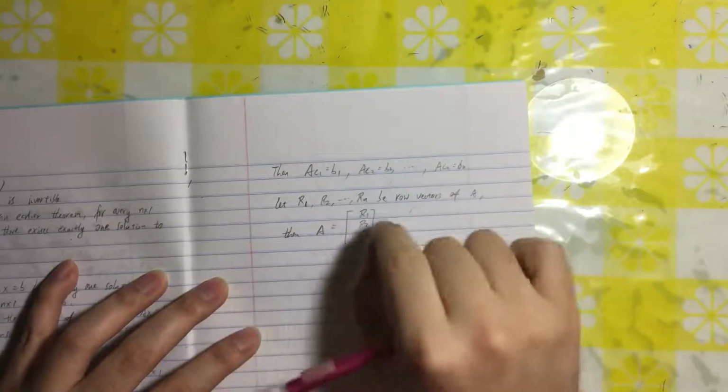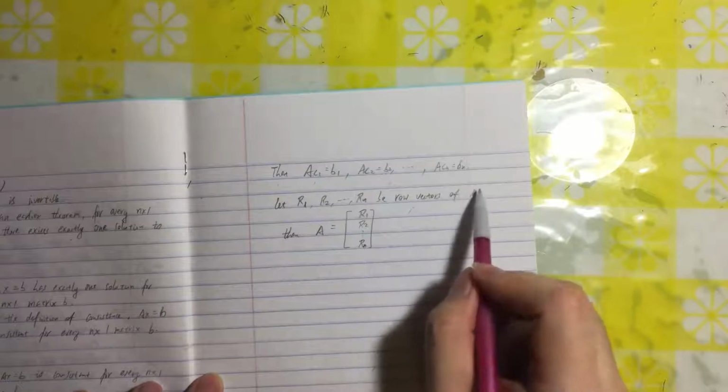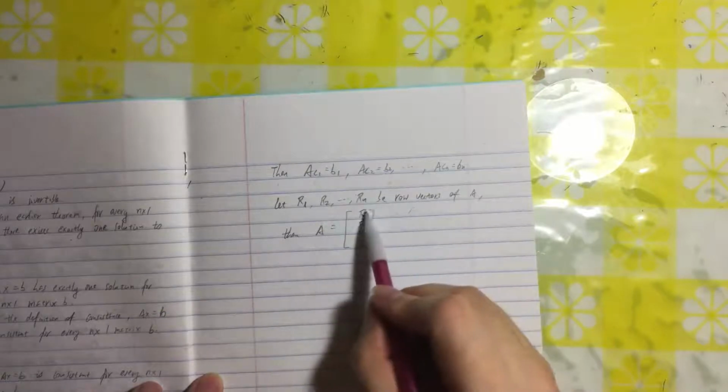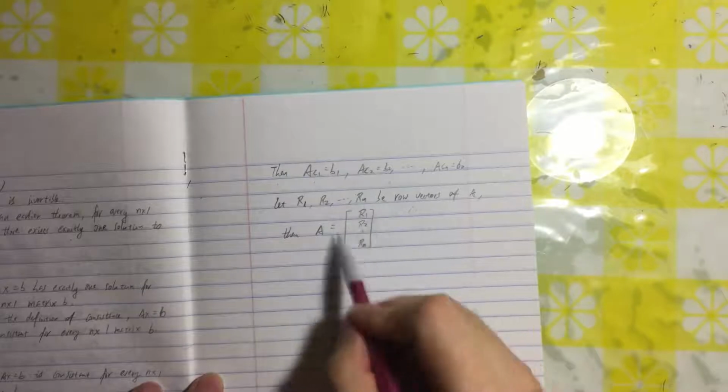A is an n by n matrix, so it has n rows.